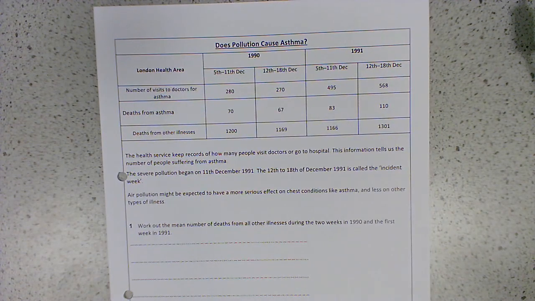So work out the mean number of deaths from all other illnesses during the 2 weeks in 1990 and the first week in 1991.